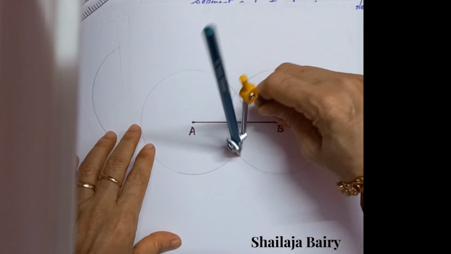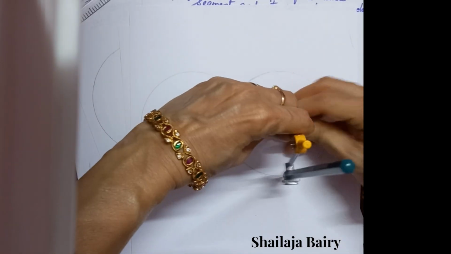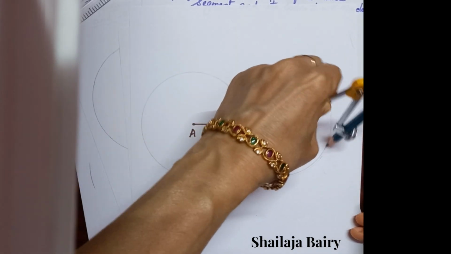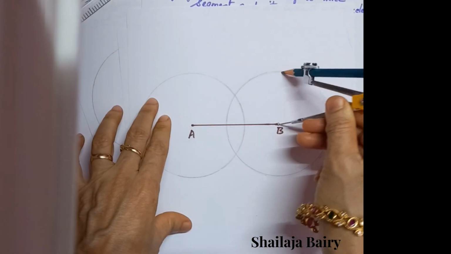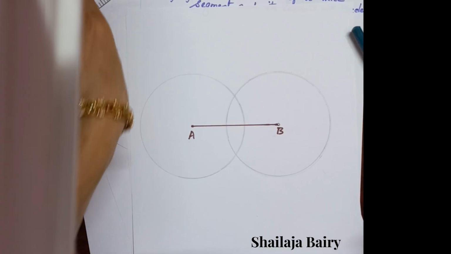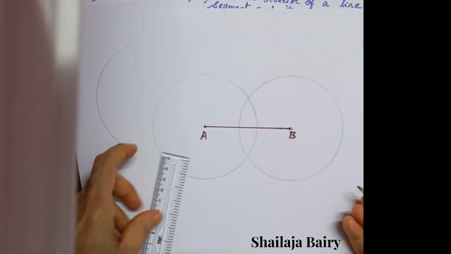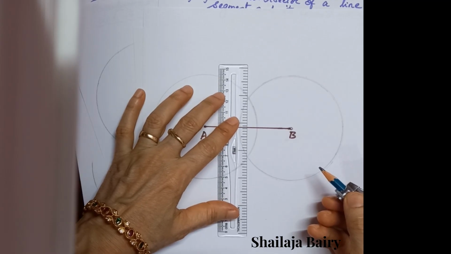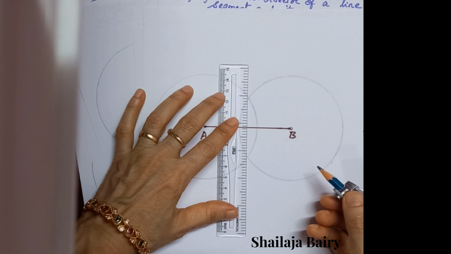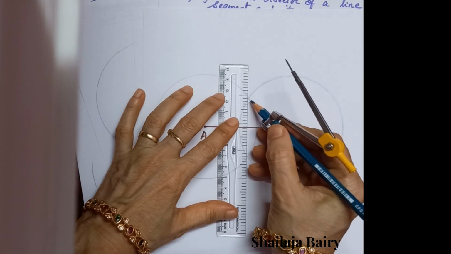You may be wondering why two circles are drawn for bisecting a line segment. What is its relevance? Let me come to that point later. So now I will join the two points of intersection of the circles.